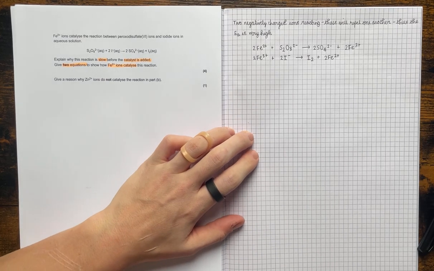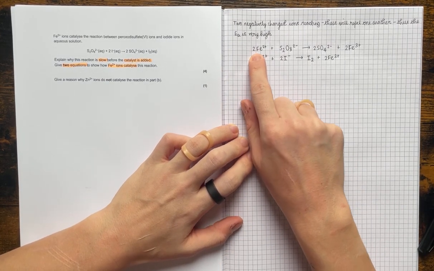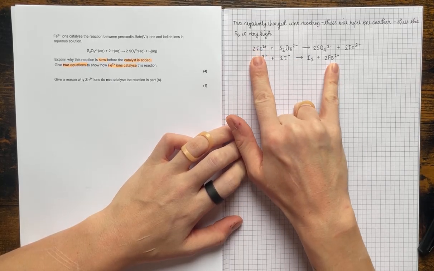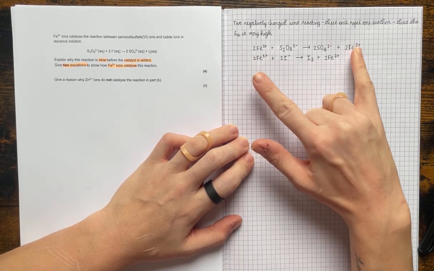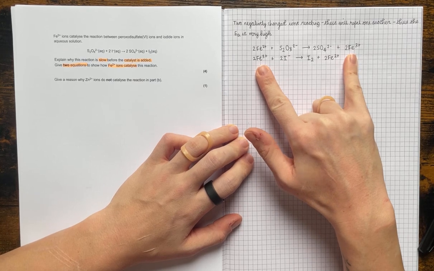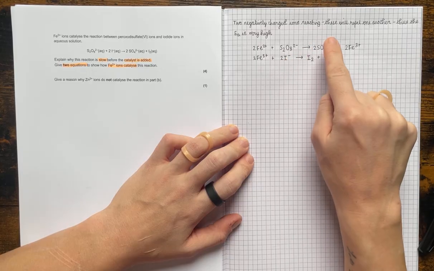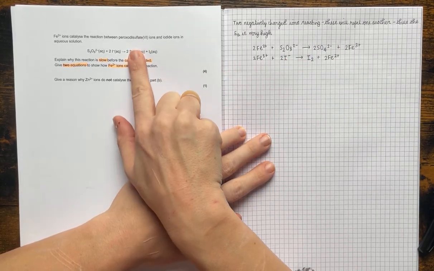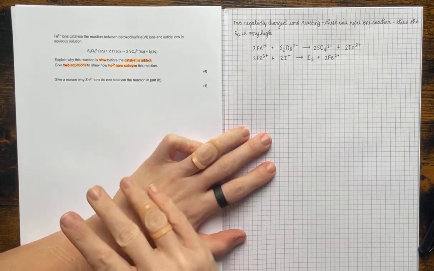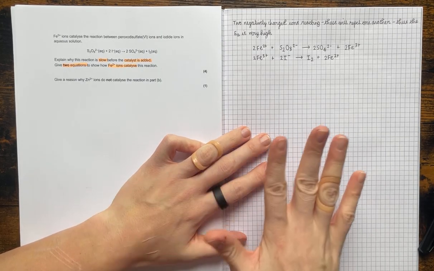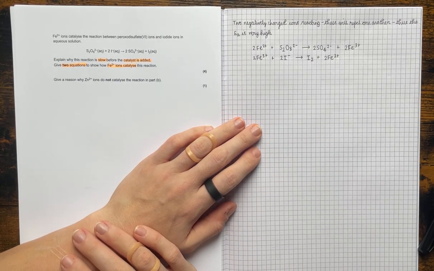Now, what you should find when you've written these is that, because, as I said, the iron 2+ ions are a catalyst, they should cancel. We also need to have the intermediate ions cancelling, and then that should give us our overall equation, which it does. So those are the two equations that would be 4 marks for the first part of this question.